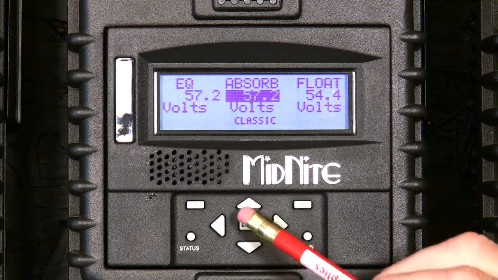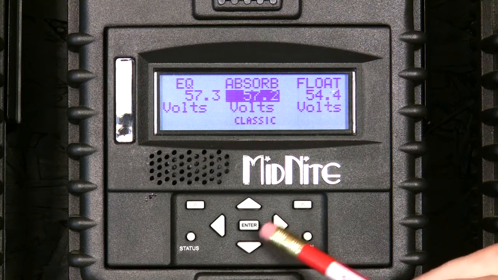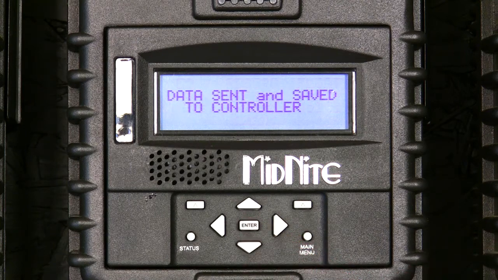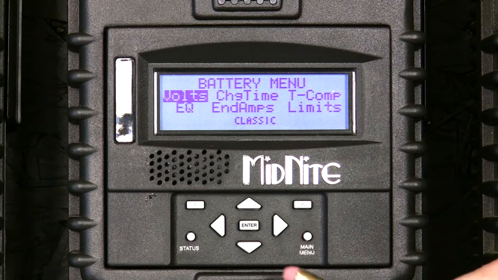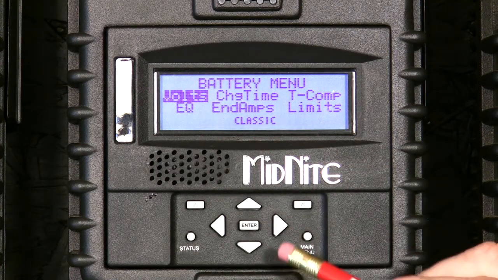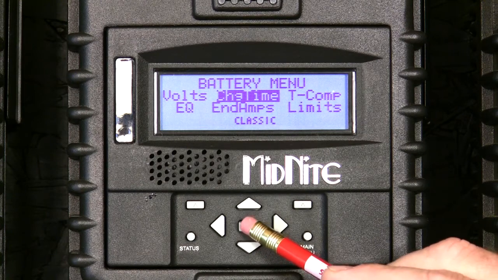Simply scroll to the one you want to change, use the up and down arrows to change it. When you're done, press enter to save it. In the menu structure of the classic, the main menu button backs you up. So we use the main menu button to back up, go to charge time.